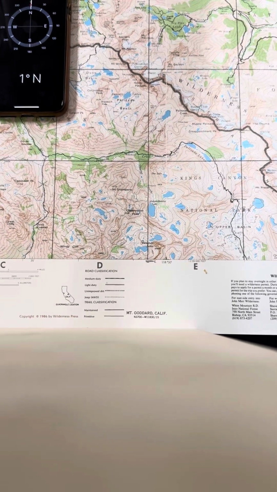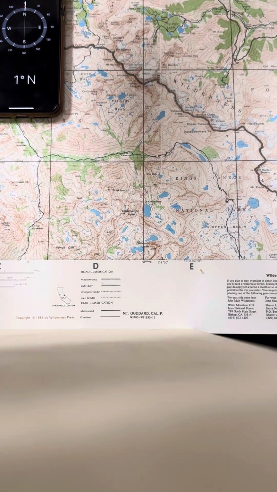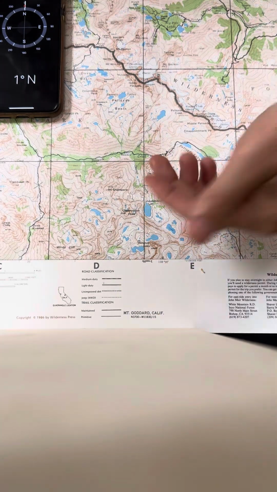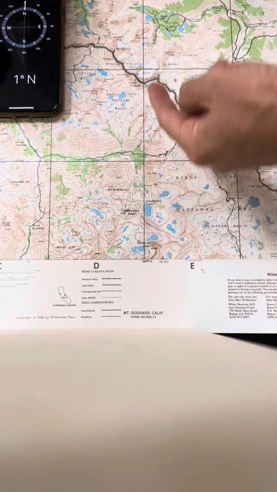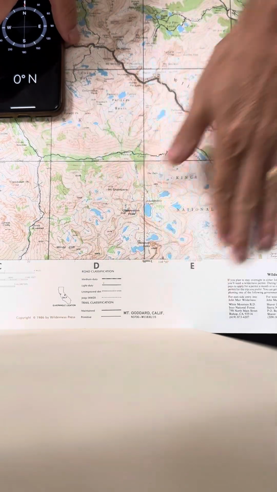Okay, let's see if this will work. I want to teach you how to use the compass on your iPhone. So you can see the north of this map is here at the top of the screen. South is at the bottom of the screen.